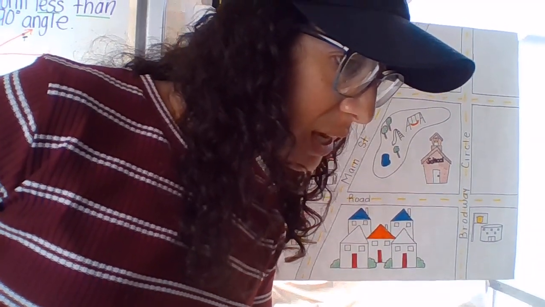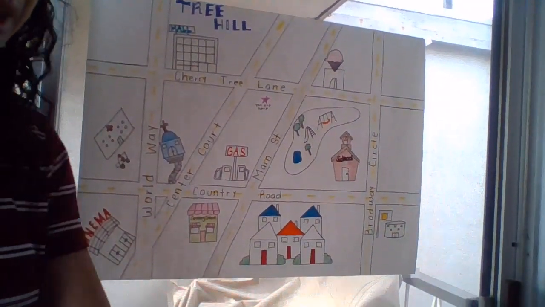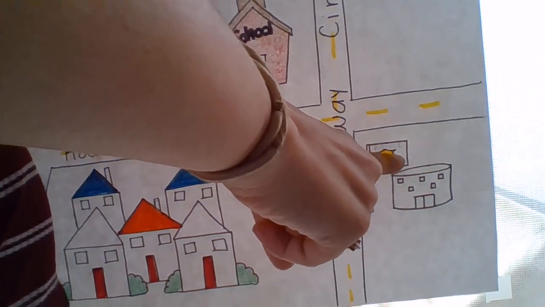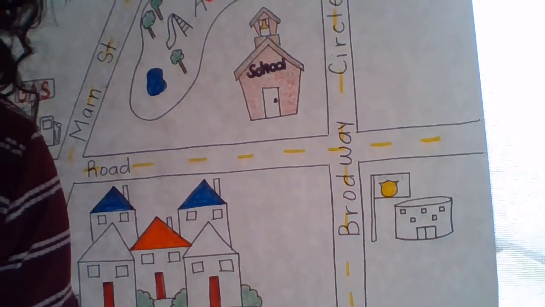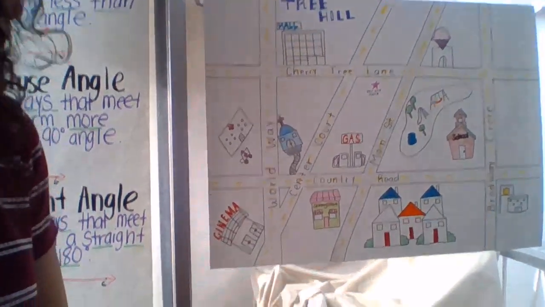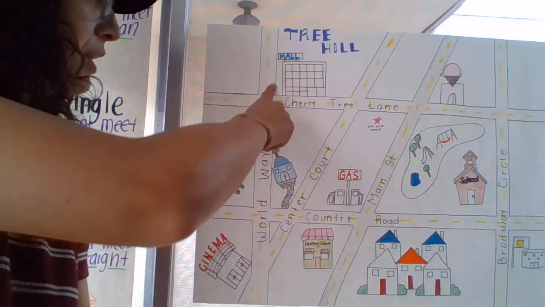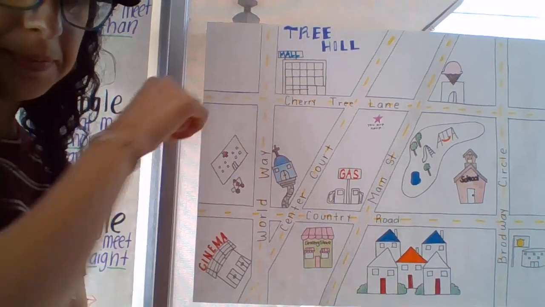Then I needed to make a police station at a right corner or a right angle. So there's my police station. Let me get you closer. See how it has the badge for the police, and here's my right angle. Then I had to make a mall at a right angle. There's my mall. So here's my right angle, and here is my mall.